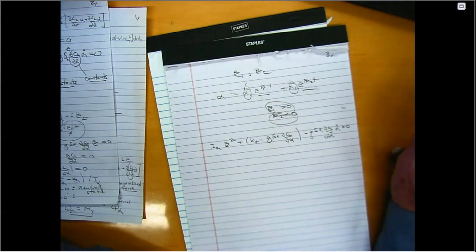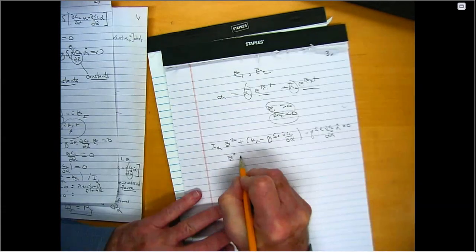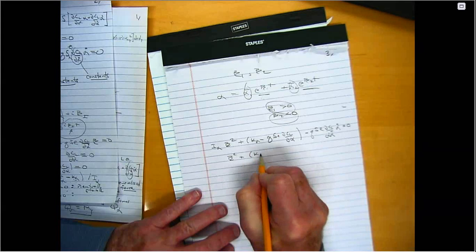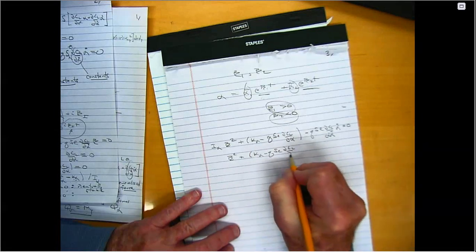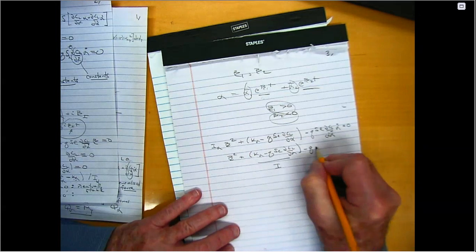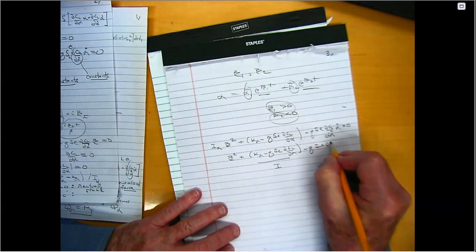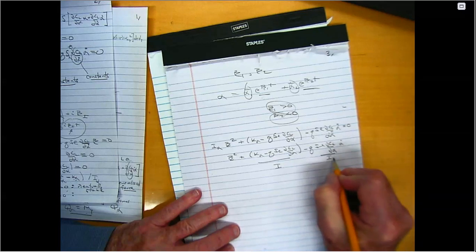Now, let's rewrite this in the following way: beta squared plus K alpha over I alpha, minus Q S e C L D alpha over I alpha, times alpha dot, equals 0.